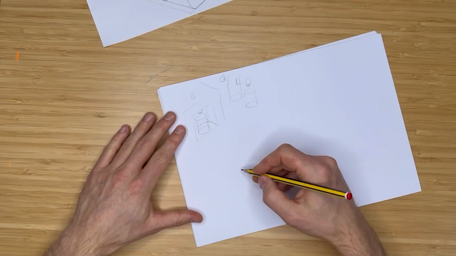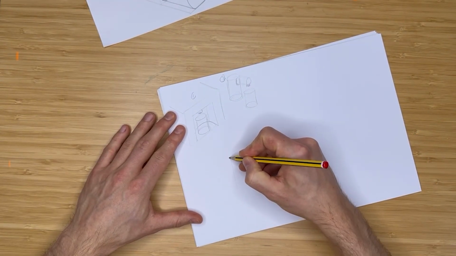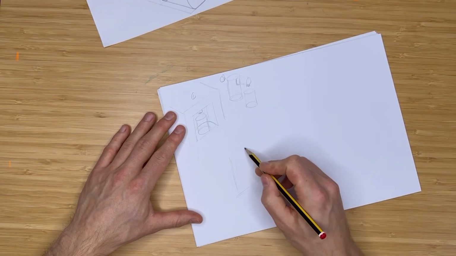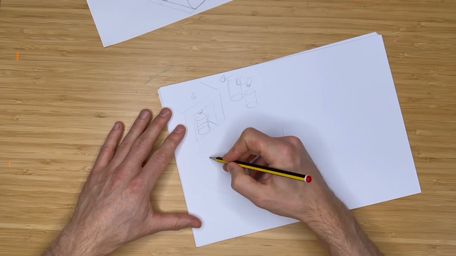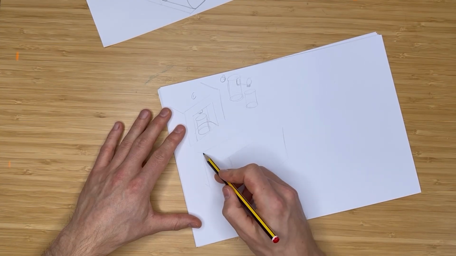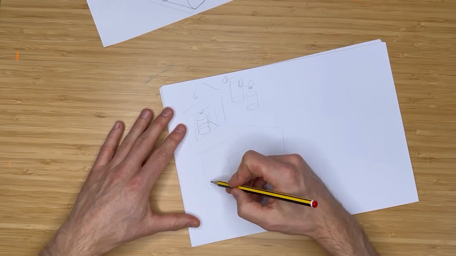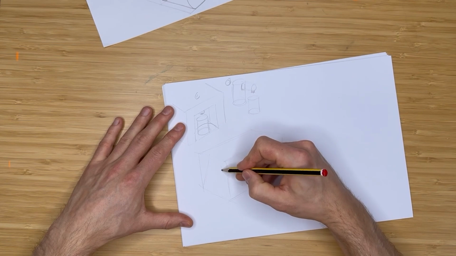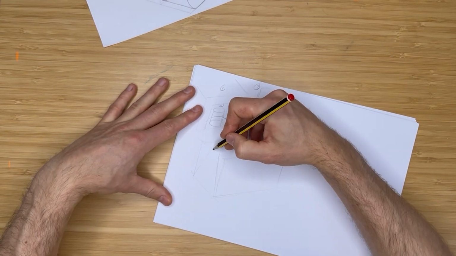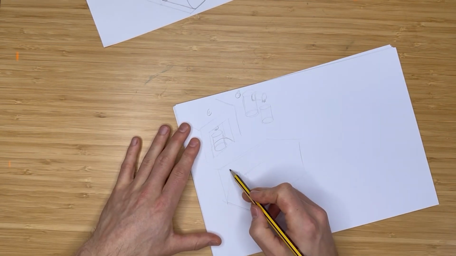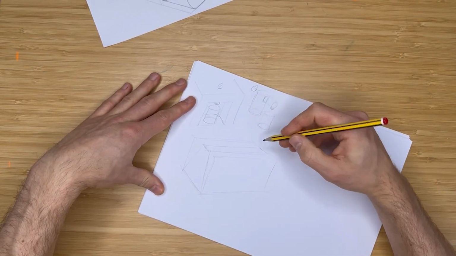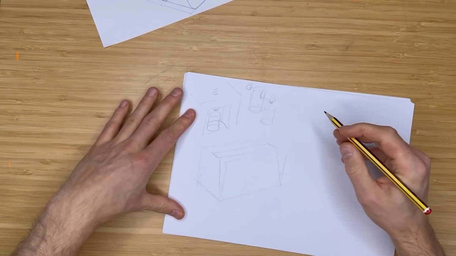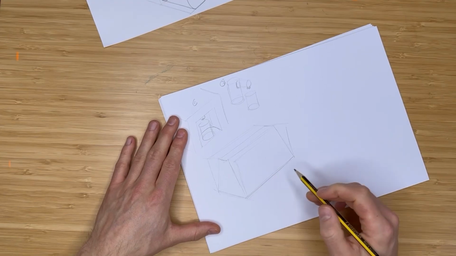So I'm going to do this very quick. I'm getting that idea across without wasting time sketching it too accurately. Okay, so very quickly, it's something like this. Goes back over to here, and then we've got that part. Okay, so that resembles the shape.